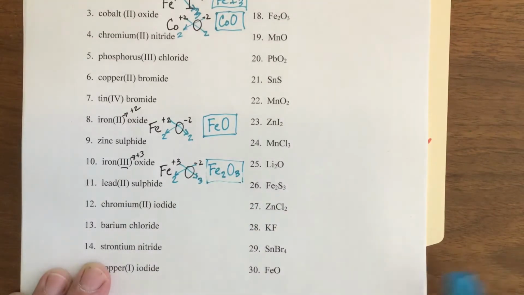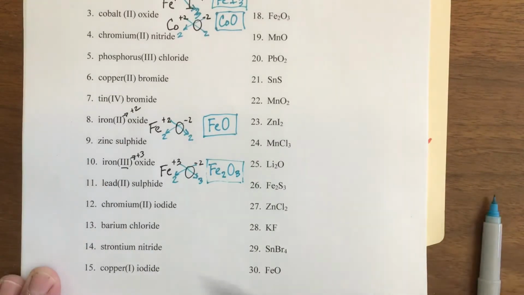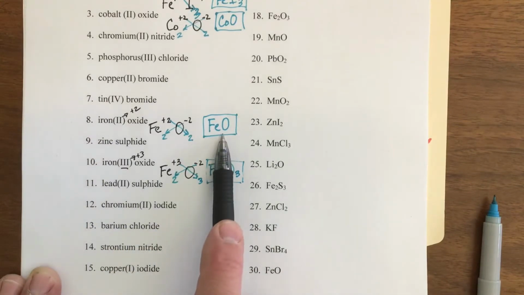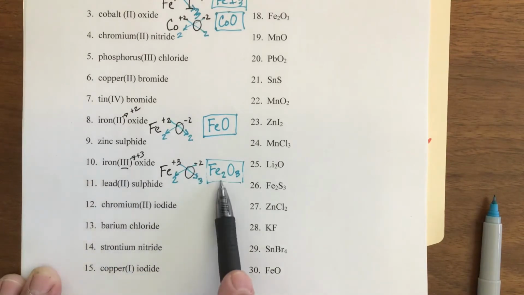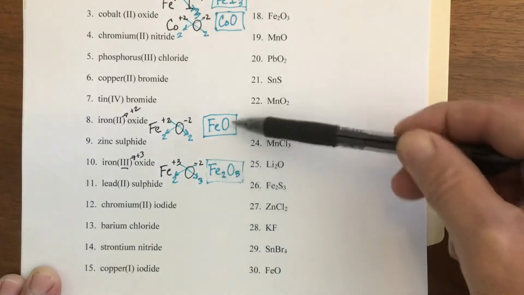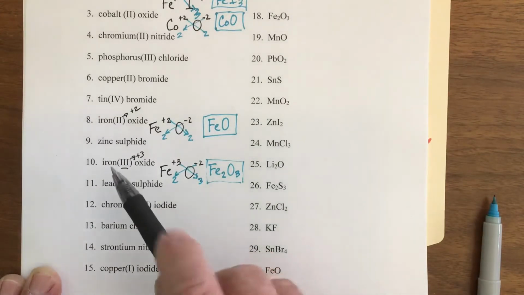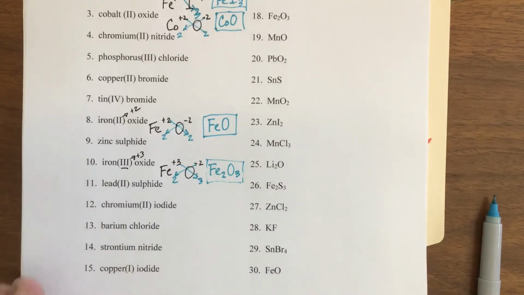Okay, so the reason I did 8 and 10 is to show you both of them are iron oxides, but one has the iron 2 cation, and that's the chemical formula. This one has the iron 3 cation, and that's the chemical formula. These are two different compounds with different properties. So it's very important that we put the Roman numeral in the name of the element.